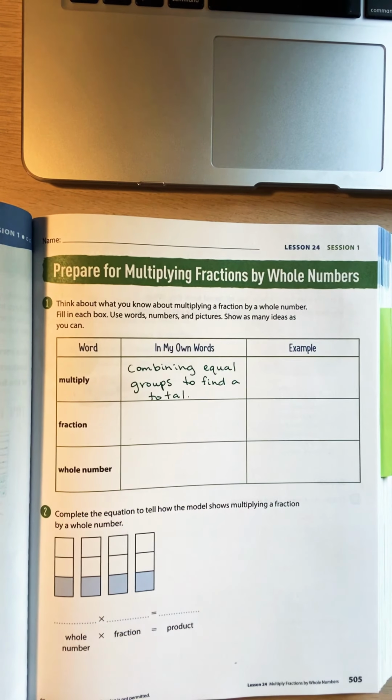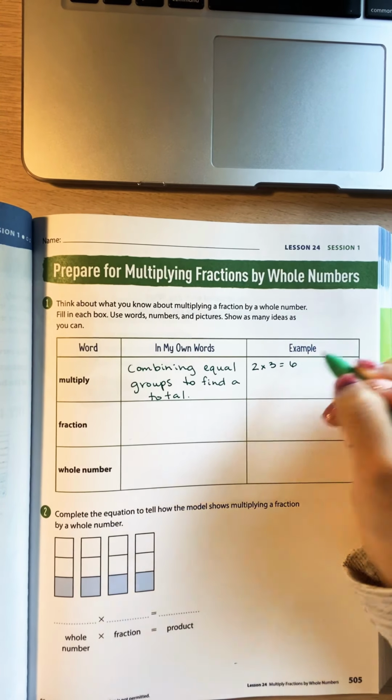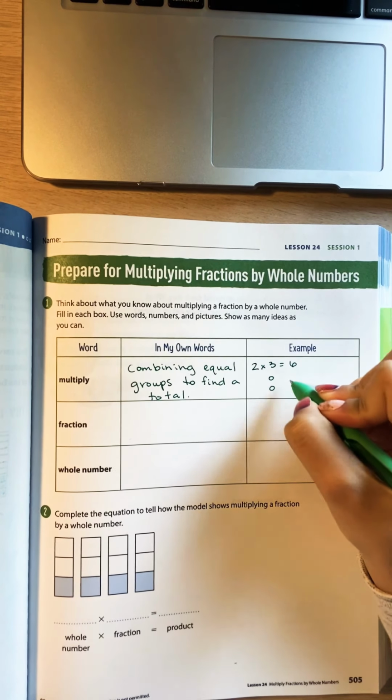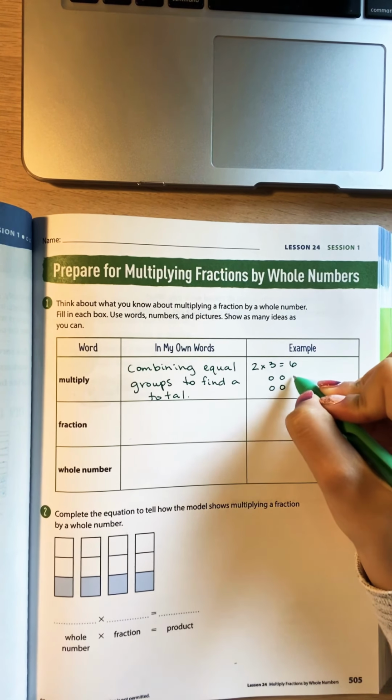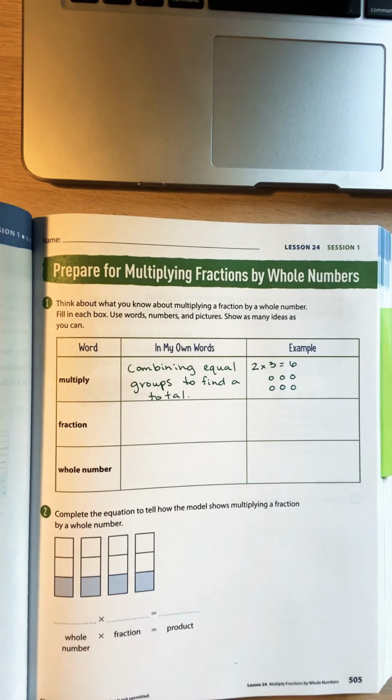Okay, and my example, I'll just do a simple one. I'm going to draw a little array. Okay, there's 2 times 3 equals 6. You guys remember drawing arrays from 3rd grade?